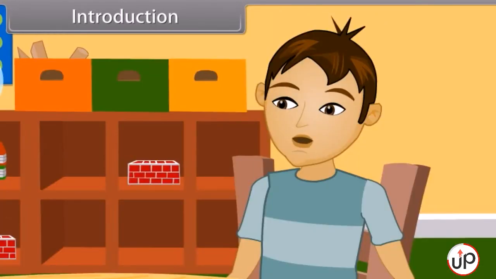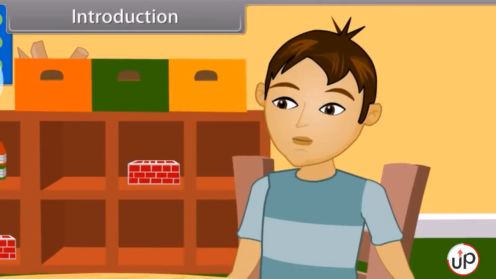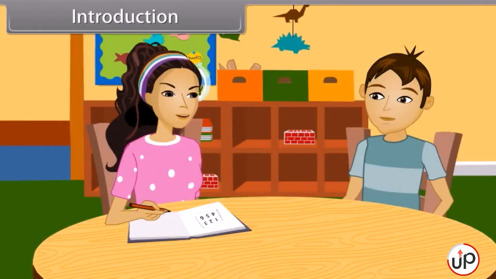Transpose? What is that? Oh, you were not present in the class yesterday? The teacher taught us to find the transpose of the matrix. Hey, can you tell me how to find the transpose? Yeah, sure. Come, I will explain it to you.